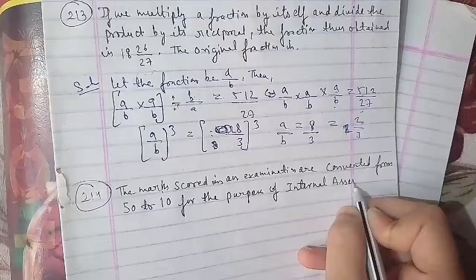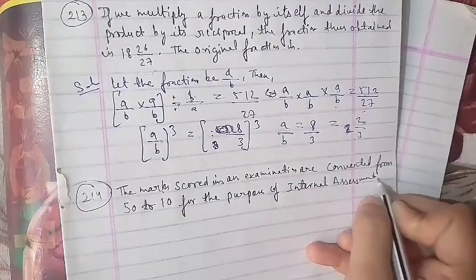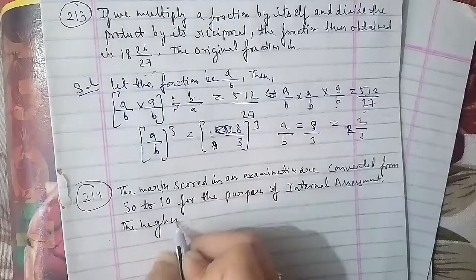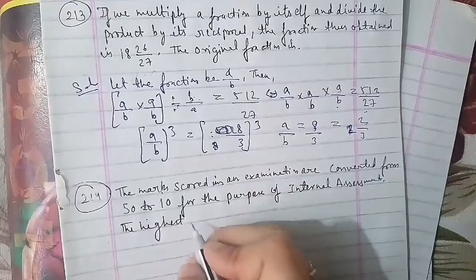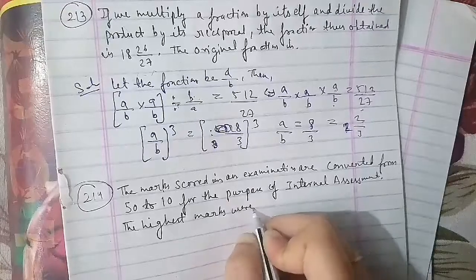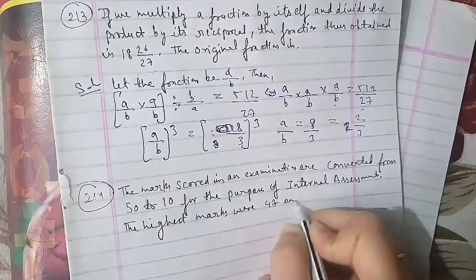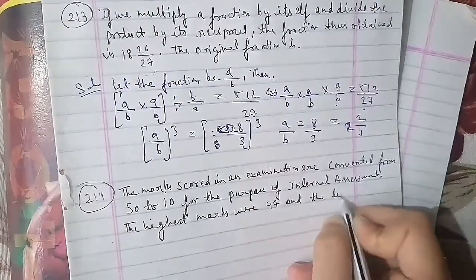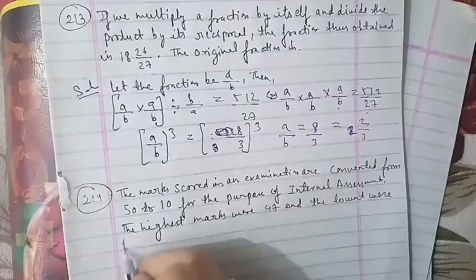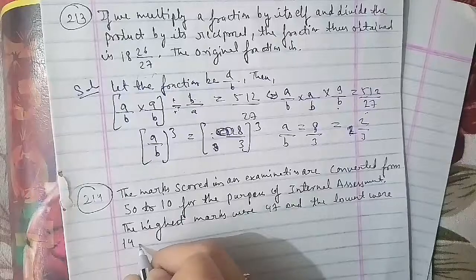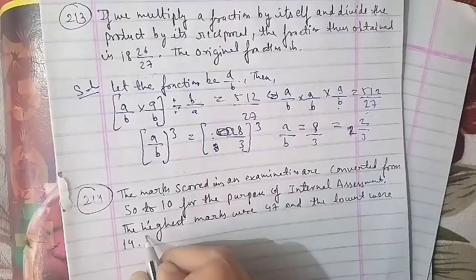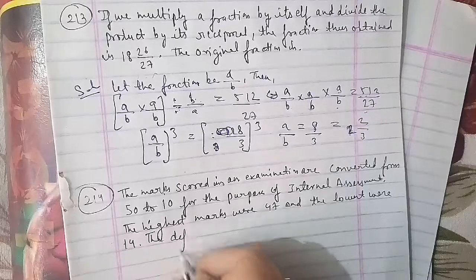The difference between the maximum and the minimum internal assessment scores is?